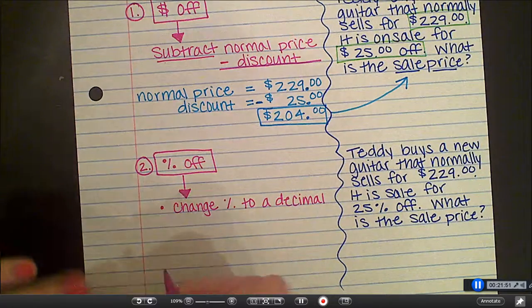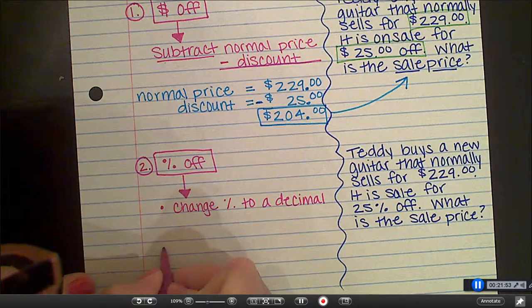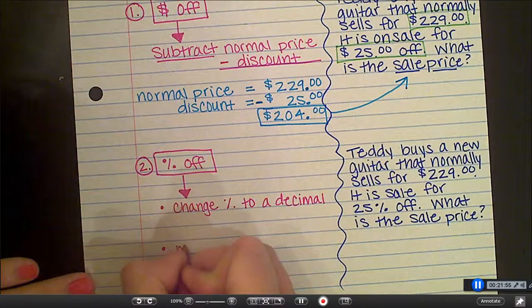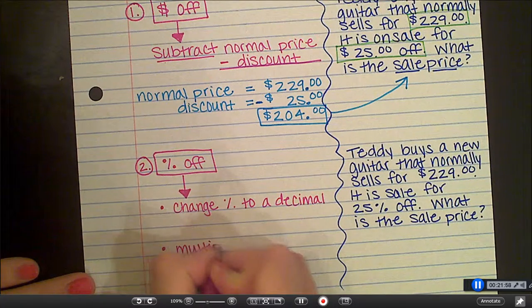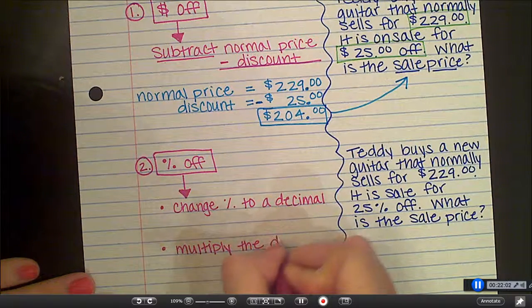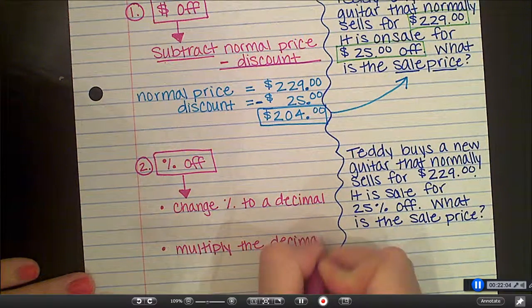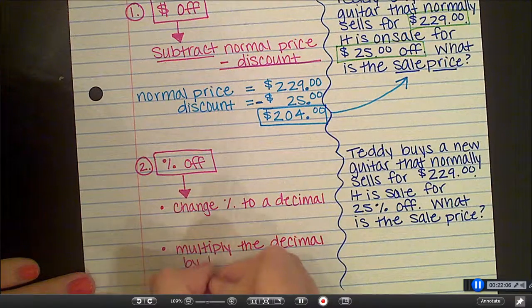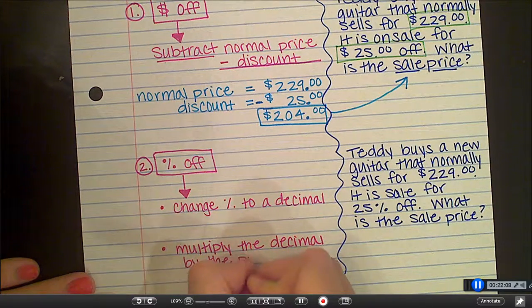And then we have to multiply the decimal by the price.